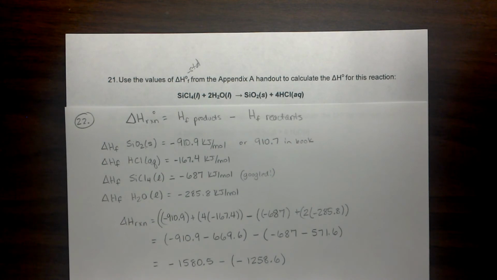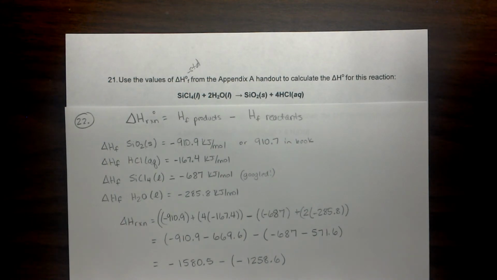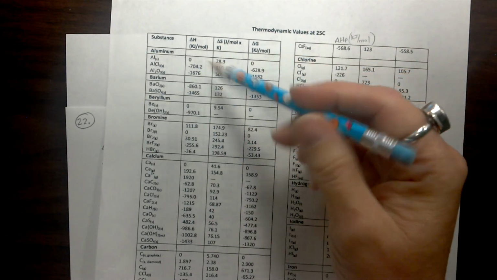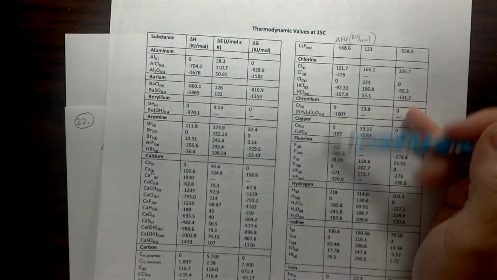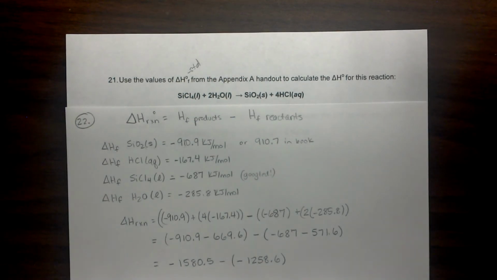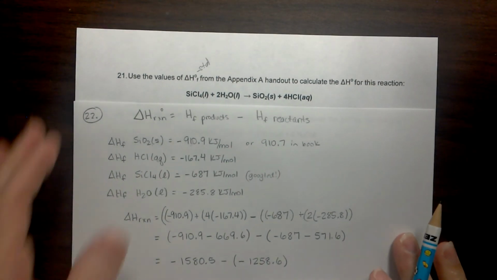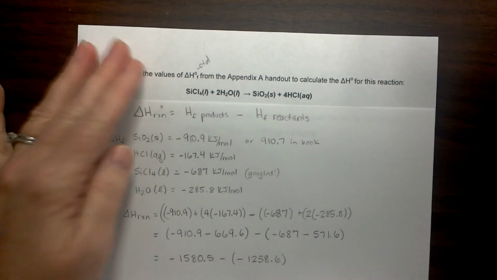That kind of stuff. But there also are many charts that are published out there, and they'll tell you, for example, the heat of formation of certain products. It would always be provided for you on a test or a quiz. You would always have a table with that information. The trick is to make sure you're using the right phase.